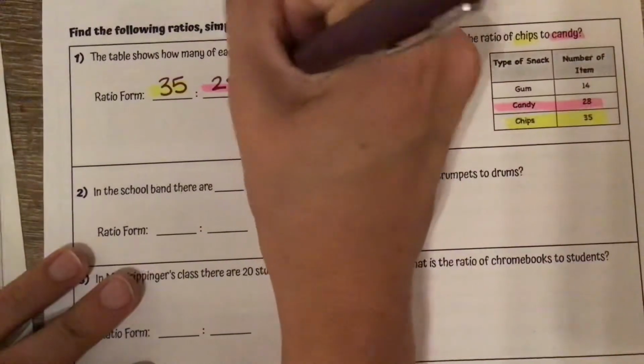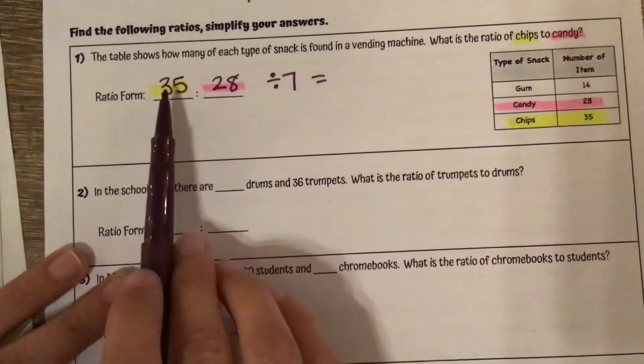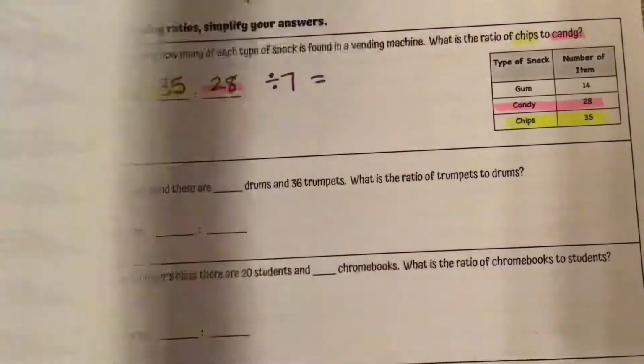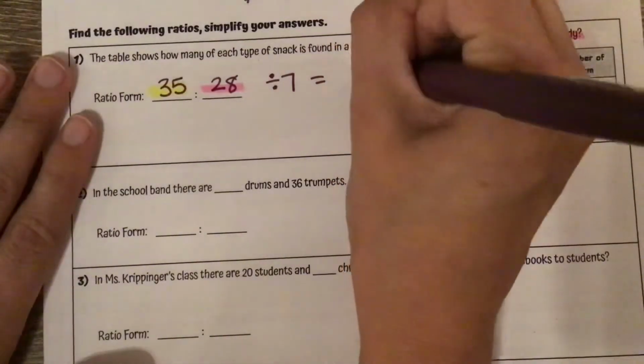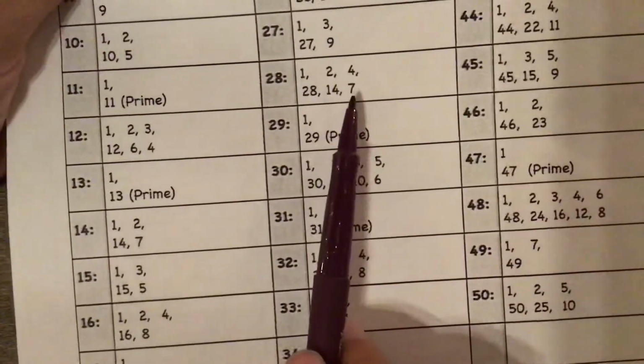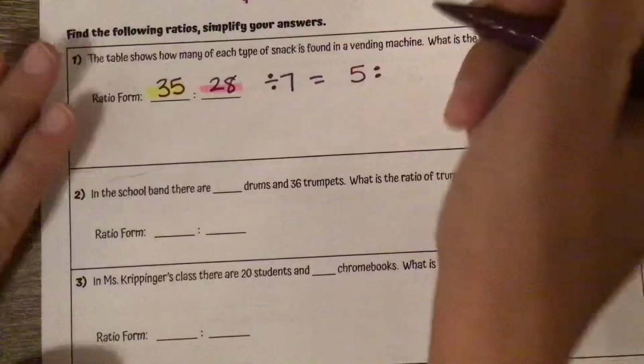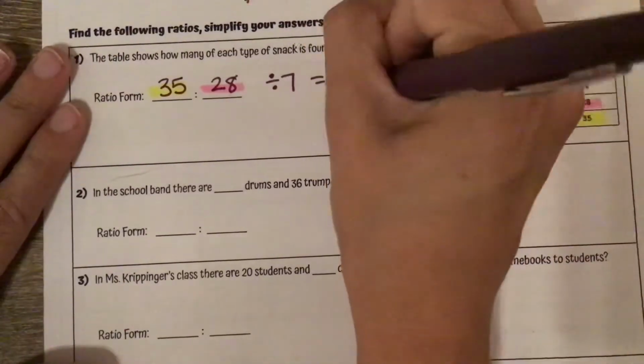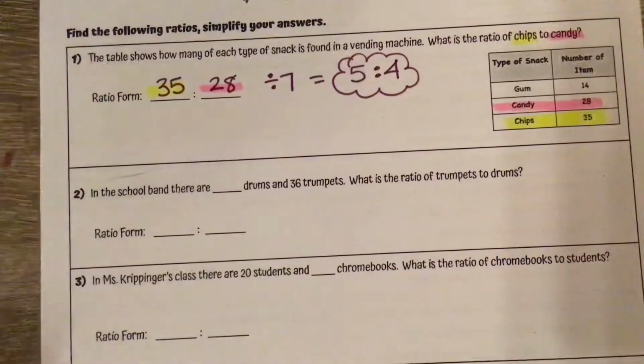So we are going to divide this by 7. 35 divided by 7, the 7 matches up with 5, so equals 5. 28 divided by 7, the 7 matches up with 4, so 4. So our simplified ratio is 5 to 4.